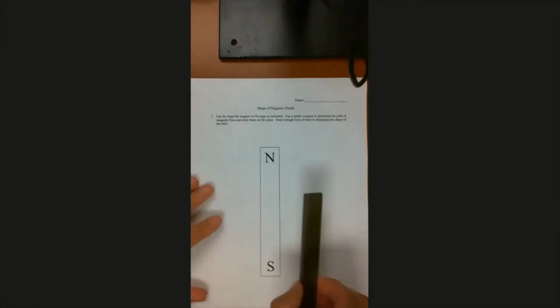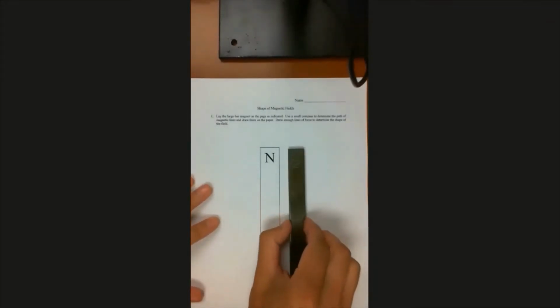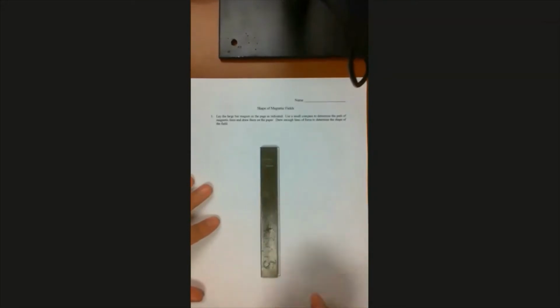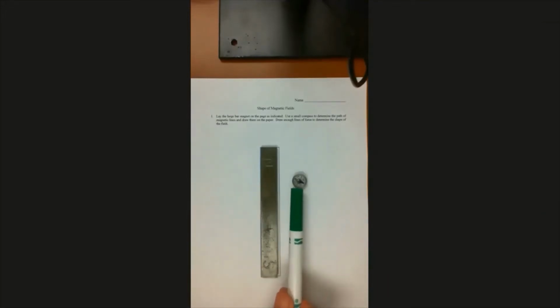That's actually enough background for us to get started with the lab, and I'm going to go ahead and walk through the lab with you, and you go ahead and follow along and draw in basically what I draw in on the lab document. So first of all, we're supposed to lay this bar magnet on the page, right, like that. It fits just perfectly. And then we're going to use this small compass, and you can see the orientation of the needle of the compass, hopefully. And what we want to do is draw the path of the magnetic field.